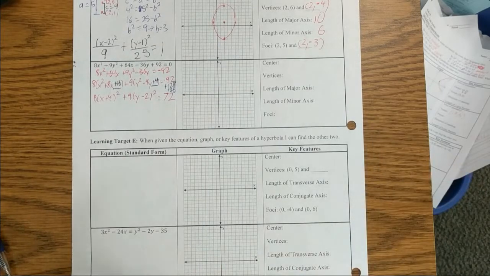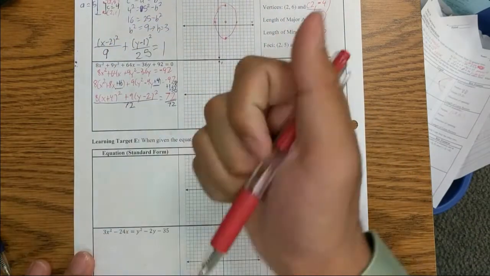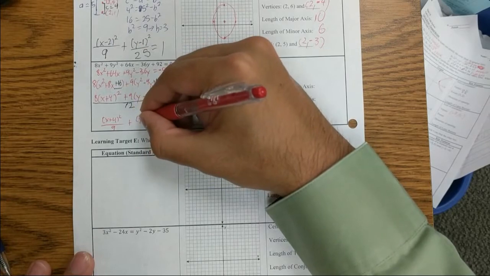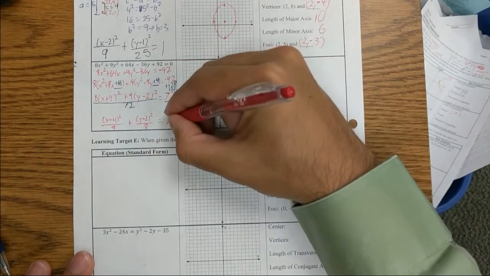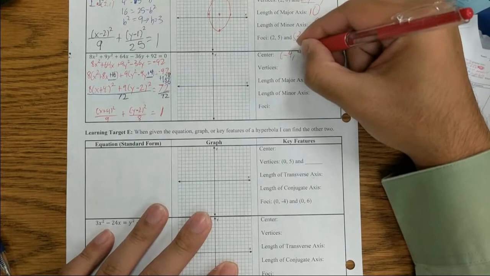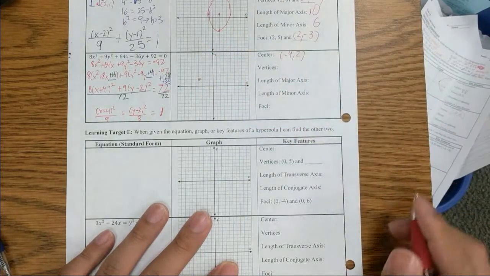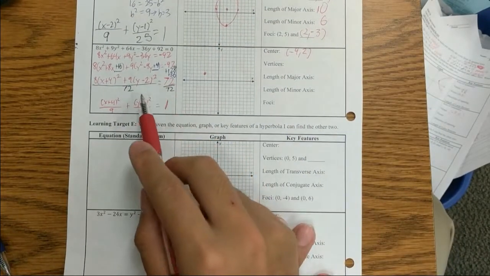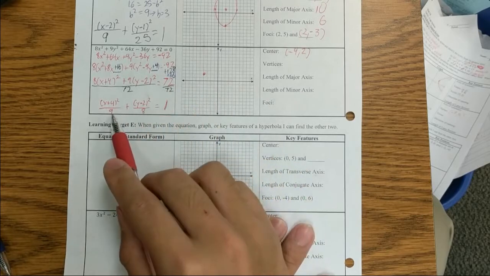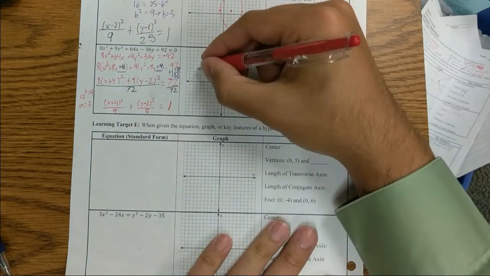And then for the ellipse, I want the constant to be a 1, so I'll divide both sides by 72. Okay, so my center, (h, k), is (-4, 2). Okay, so vertices, what direction does this ellipse go? The x's denominator is bigger than the y's denominator, so left and right. So if a squared is 9, then a is 3. So I go 3 units left and right.